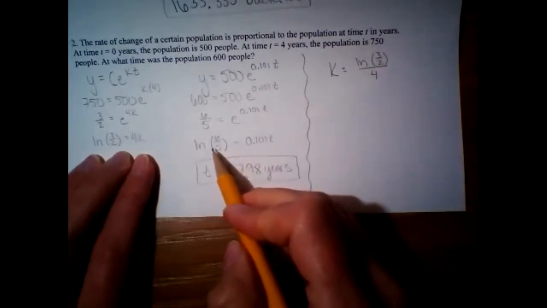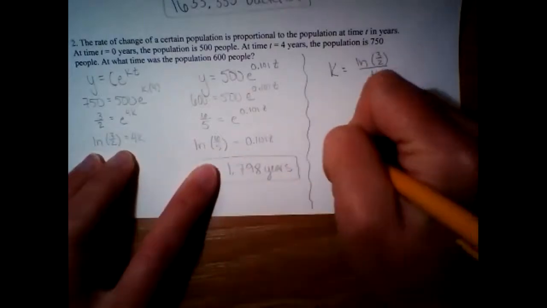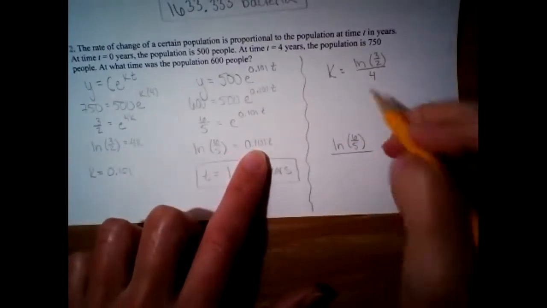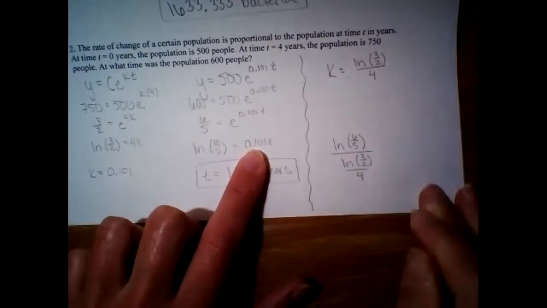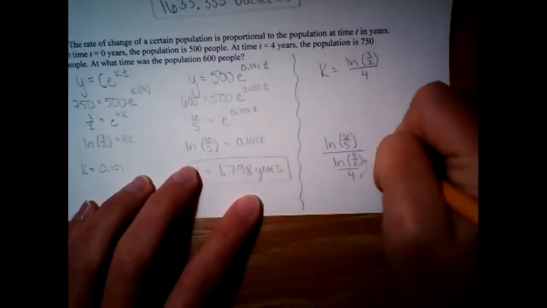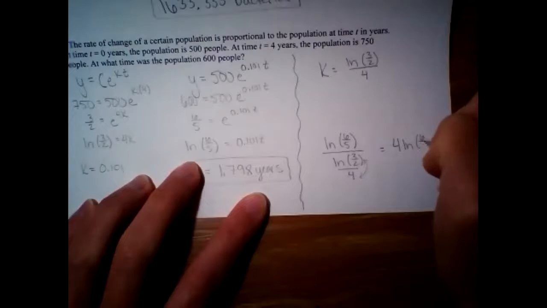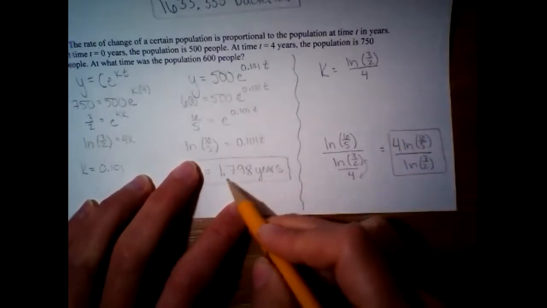So when you got to this step here at the end, and you were dividing this over, you would have ln of 6/5 divided by, instead of 0.101, this whole thing. And when you divide by a fraction, you multiply by the reciprocal, so you would flip this over. The 4 would go in the numerator. It would be 4 ln of 6/5 over ln of 3/2. So if you didn't have a calculator, your answer would look like this. And if you type this in your calculator, you're going to get 1.798.